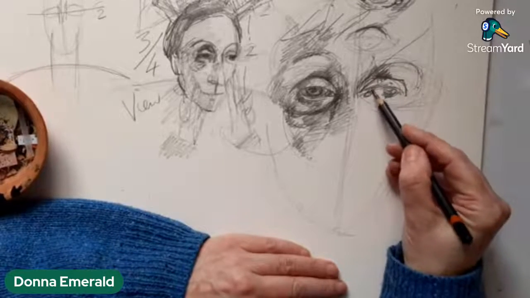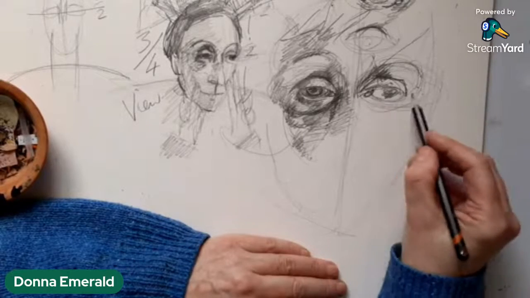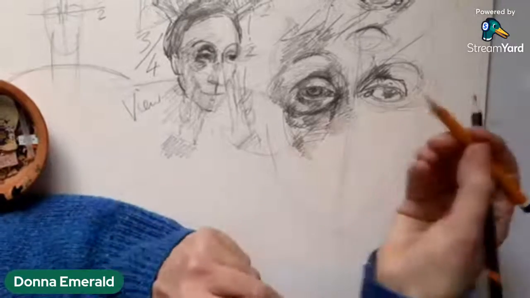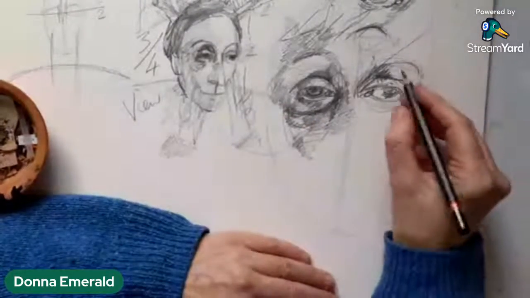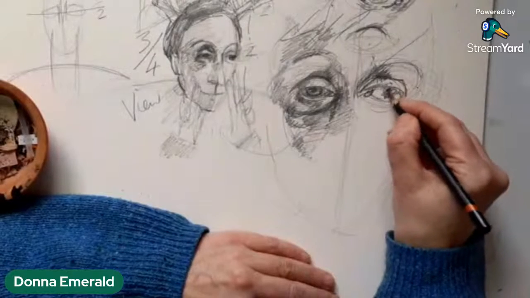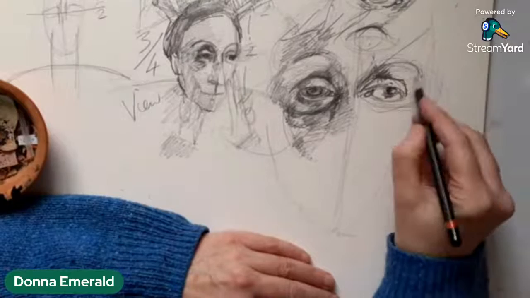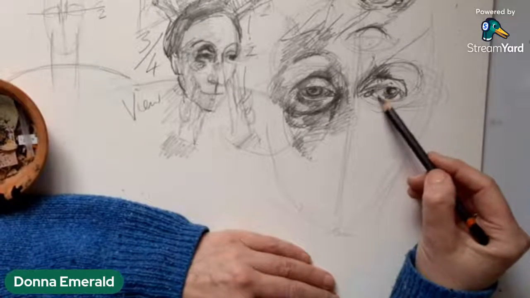See, I don't have to really change pencils too much on the bigger one because I don't have to get fiddly with this pencil. And I don't mind it slightly blunt at the moment. But if I start going into a big lot of detail, I would sharpen it again. I'm not going to be doing huge amounts of detail.